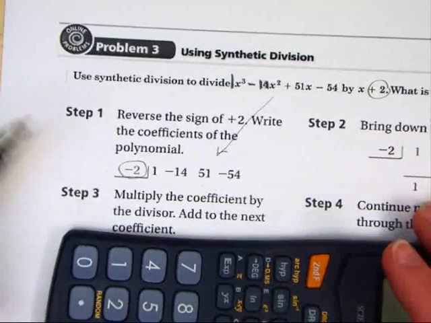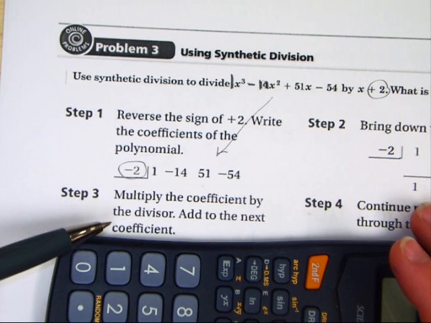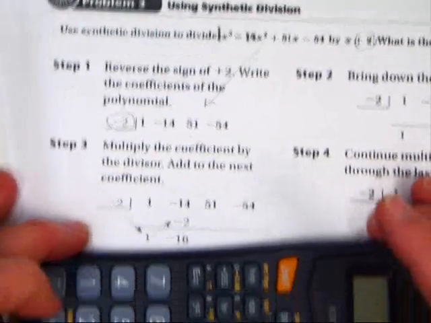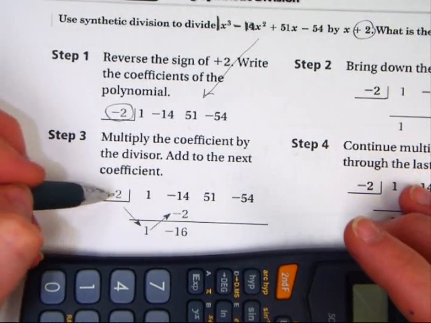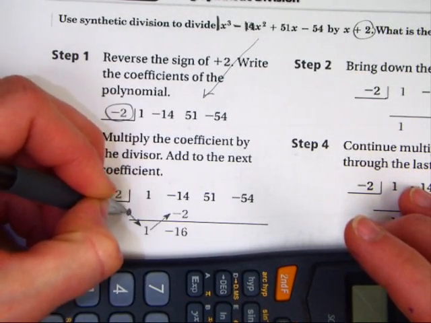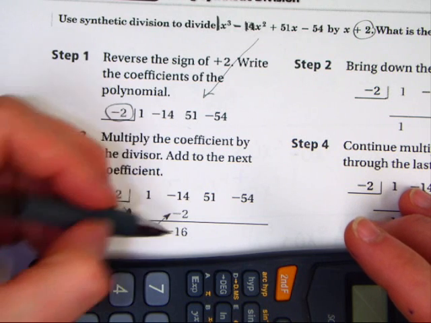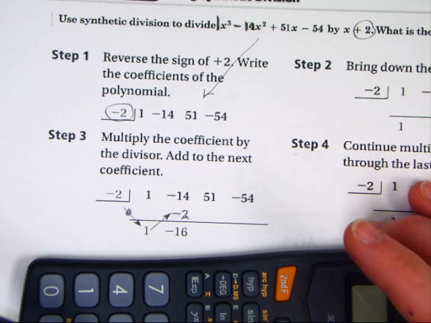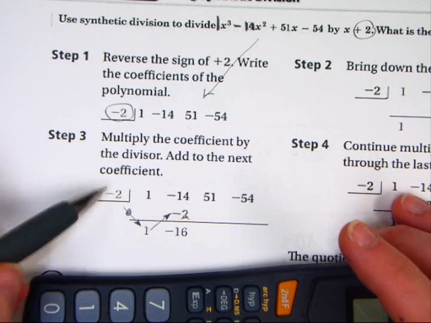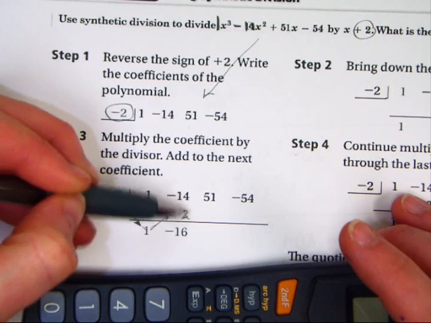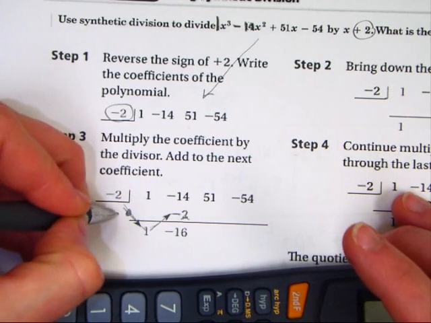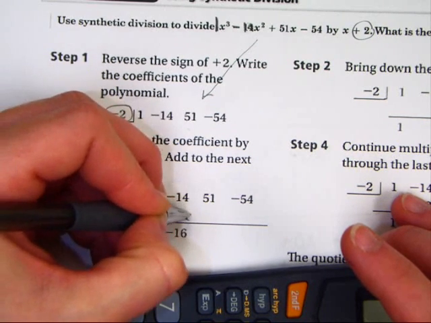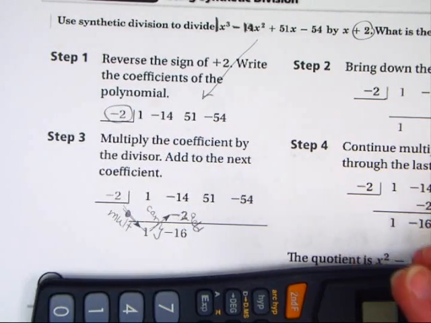Step 3, multiply the coefficient by the divisor. Add to the next coefficient. Alright, let's see how we can do that. So you do negative 2 times 1 is negative 2. Then you combine your like terms to get a negative 1. Okay? So you go down, back up, add. So this would be multiply. This would be carry. This down here is add them up.